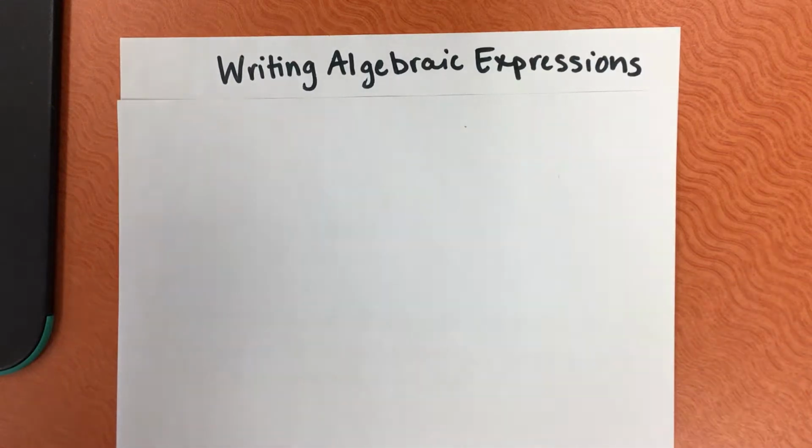Good morning, sixth graders. Today we are going to spend some time working on writing algebraic expressions. On Monday you learned a little bit about writing numeric expressions. Numeric expressions are expressions that only contain numbers. Today we're going to be working on algebraic expressions, which are a little bit different because they contain something called a variable, which is not a number. We actually represent a variable with a letter.